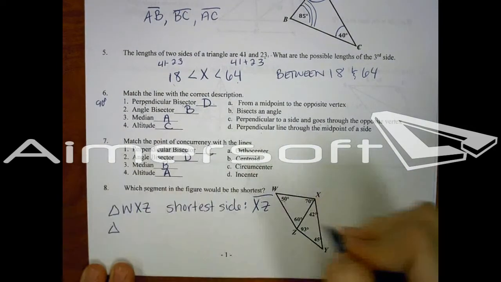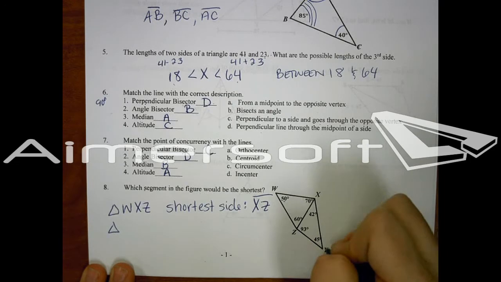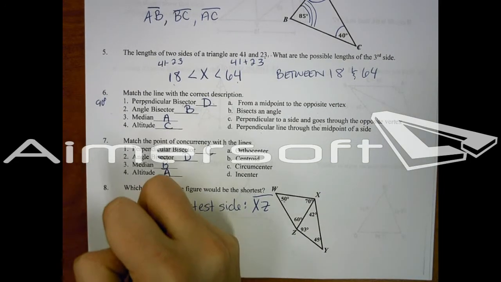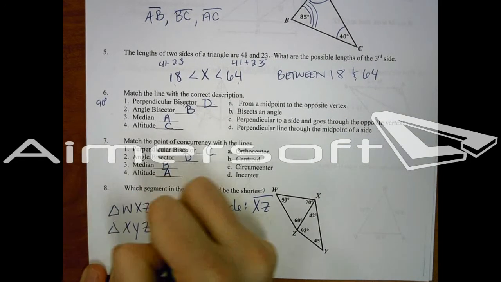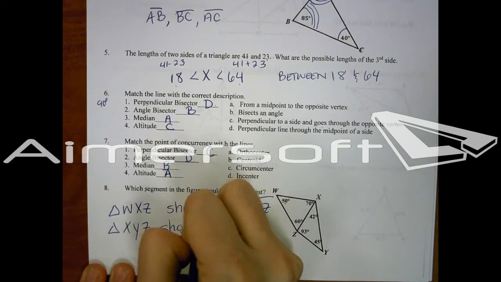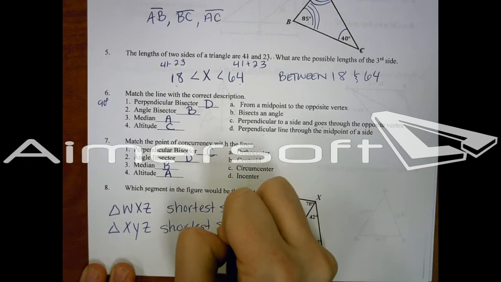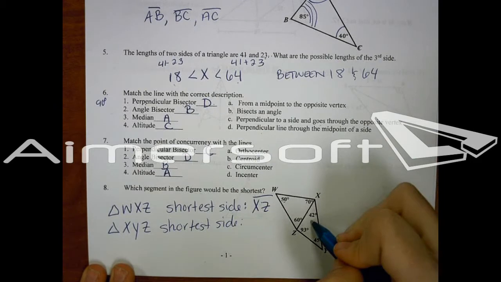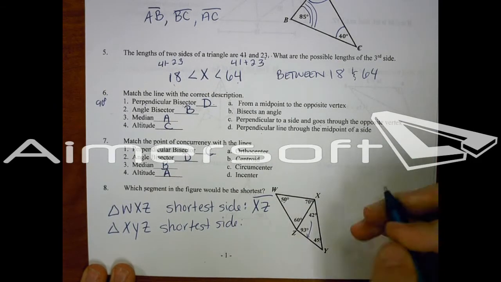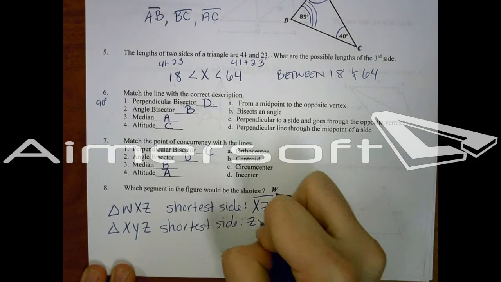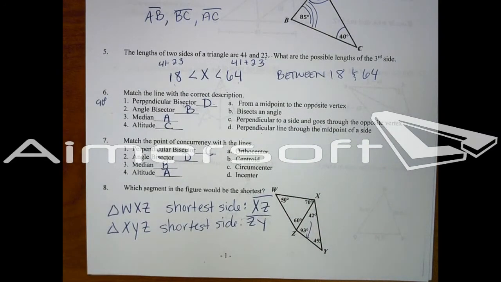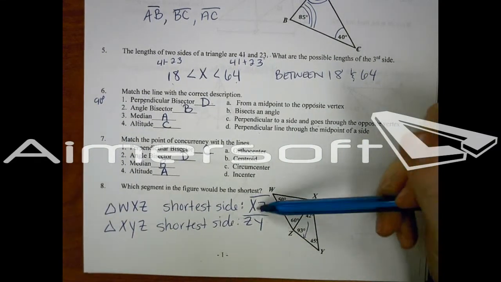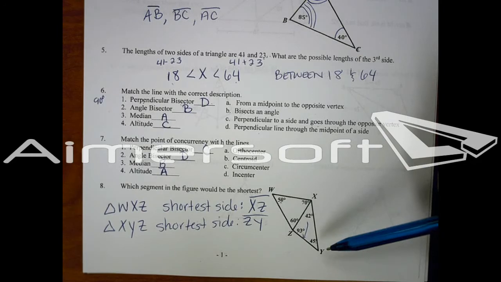In the next triangle, XYZ, the shortest side is opposite this 42, because 42 is less than 45, so ZY. Now, after you determine those two, then you can compare between the two triangles.